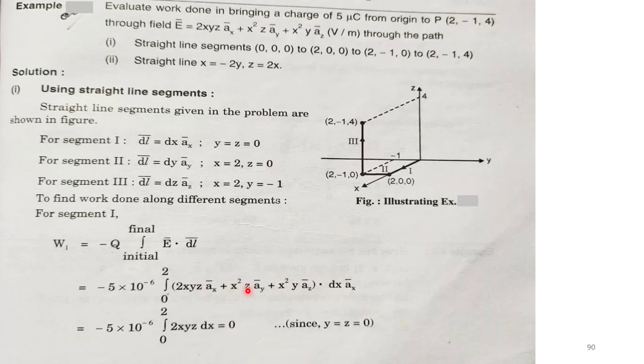Therefore 2xyz ax bar dot with dx ax bar, this dot product is the only possible dot product here. So if I evaluate this, I will get it equal to minus 5 into 10 raised to minus 6 integration from 0 to 2 of 2xyz dx. Clear? Now if you observe this equation for the segment 1, it is coming as 2xyz dx. Now here y and z are 0.